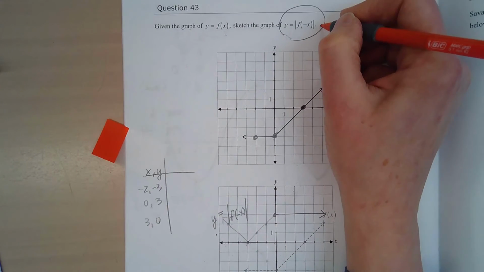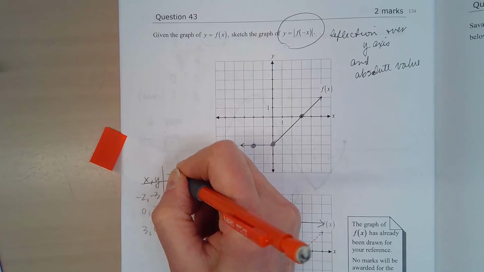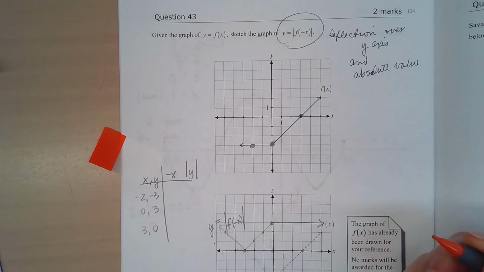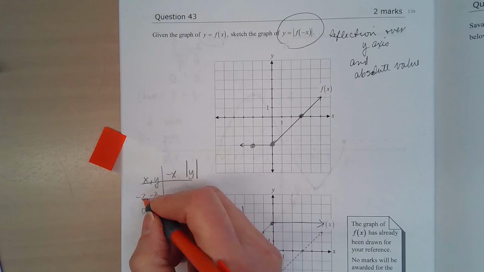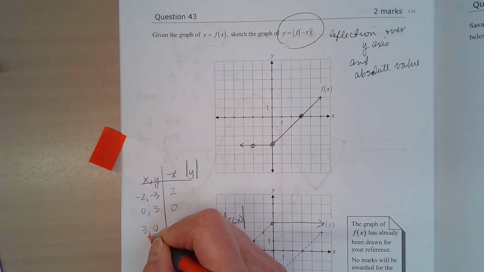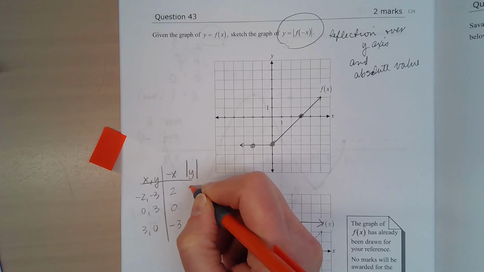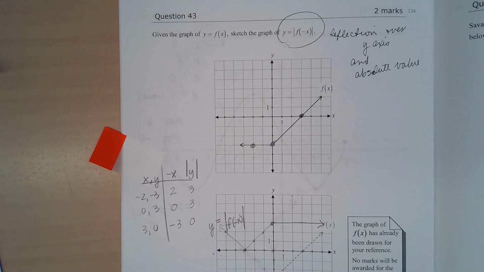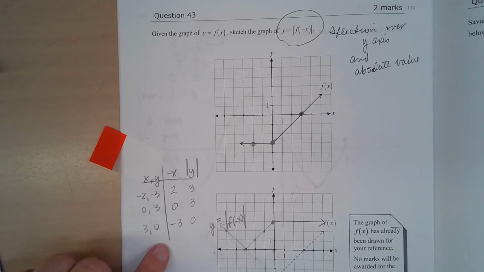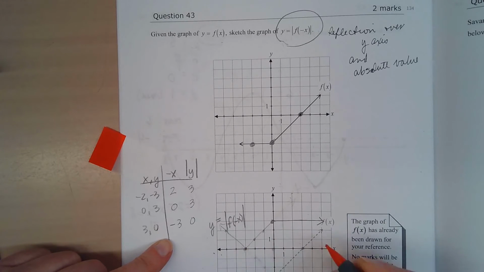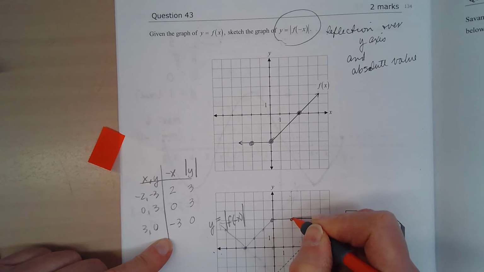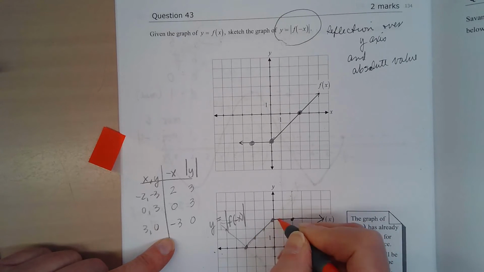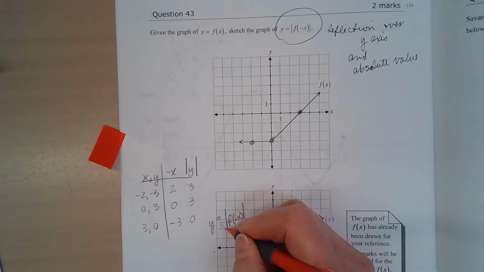And if I look at here, it says all the x's become their opposite. And then all the y's, basically, I have to absolute value all the y's, right? So that becomes a +2, that stays 0, that is -3, and then the y's all become the same. So I have 2, 3, 0, 3, and -3, 0, and then just join my points that way. I could do it that way as well, right? But I have arrowheads on each end.